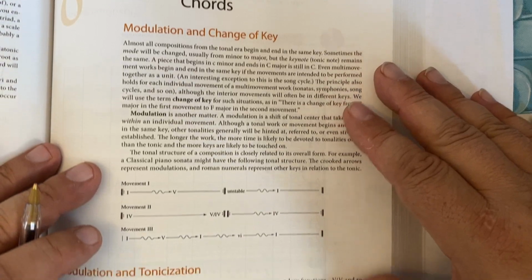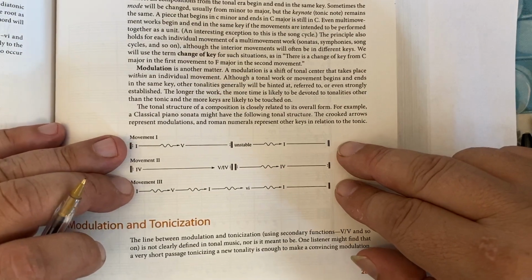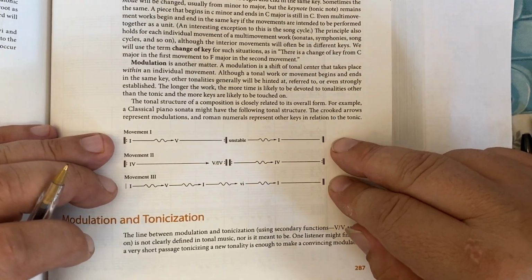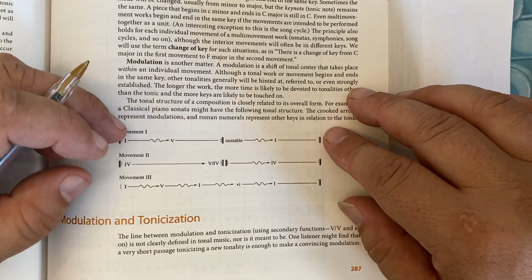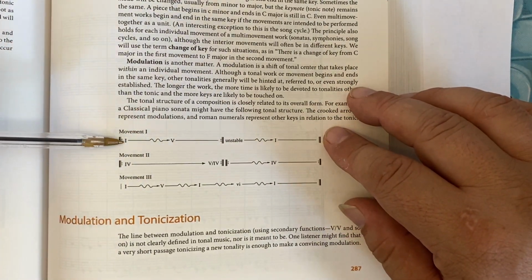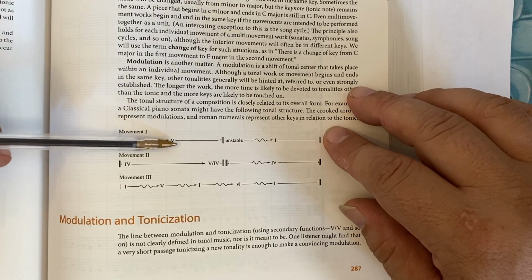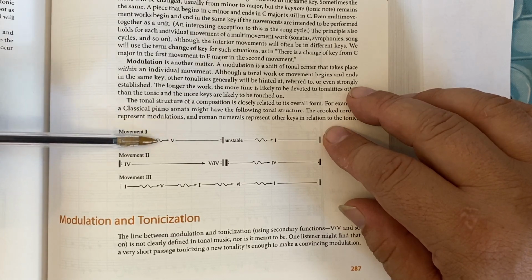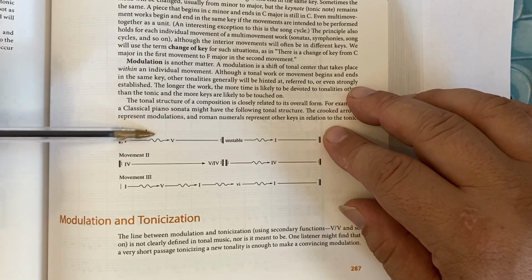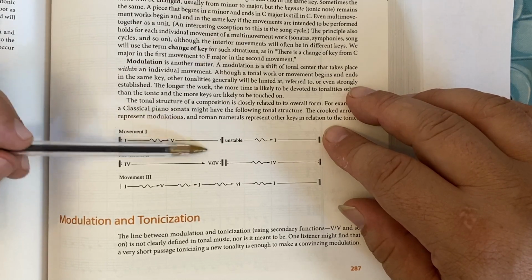Then they try to show you a diagram for how pieces with multiple movements might go. In the first movement, we talked about this in class, you're going to start in the home key, of course, 1. Eventually you're going to move to the key of 5. Sometimes it happens in the middle, sometimes it's just by the time we get to the end, but 5.